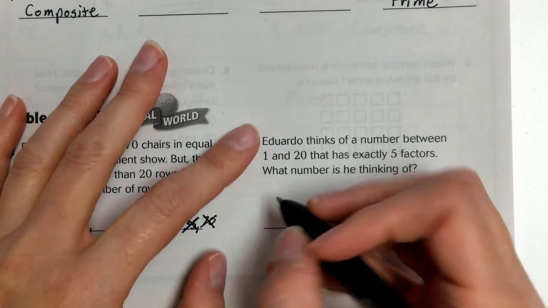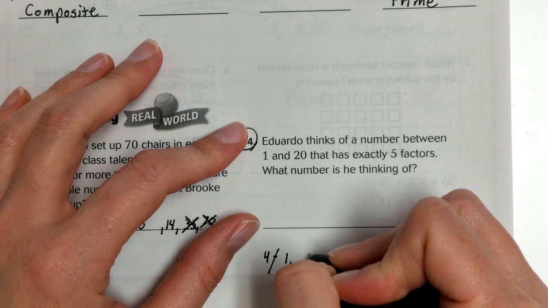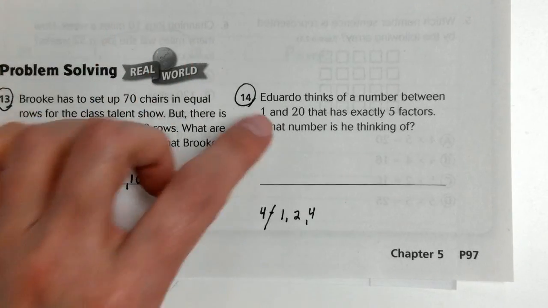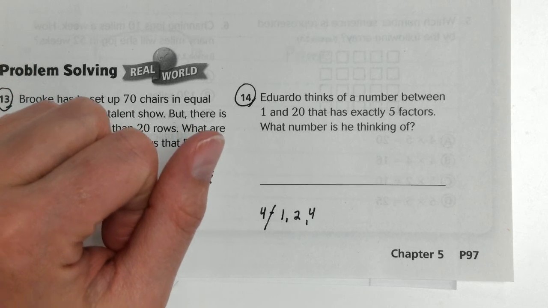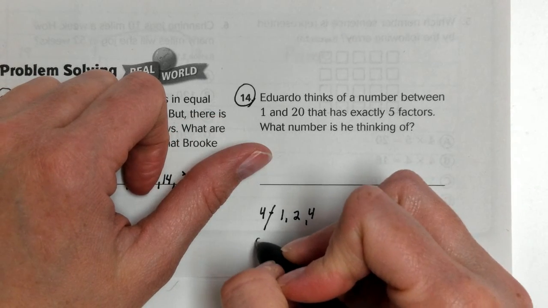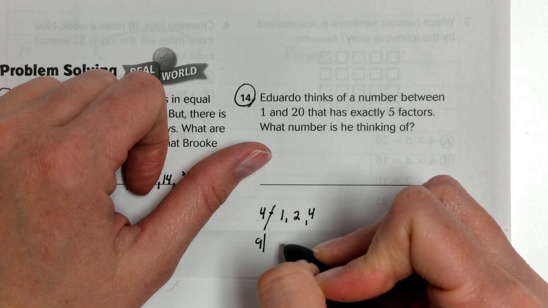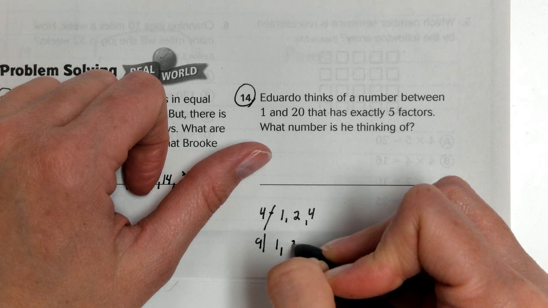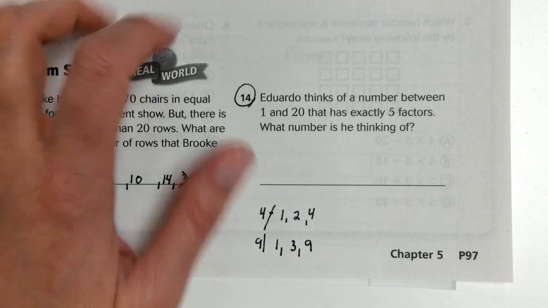Let's look. 4 has 1 and 4 and then 2 times 2. So 4 has 3 factors. So that's not my number. All right. What is 3 times 3? 9. How many factors does 9 have? 3. What are they? They are 1, 3, and 9. 1 times 9 and 3 times 3.